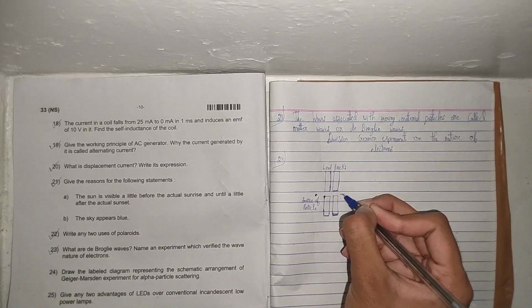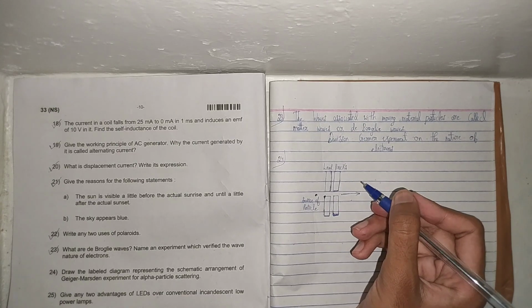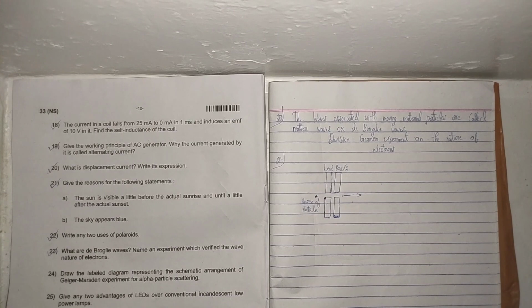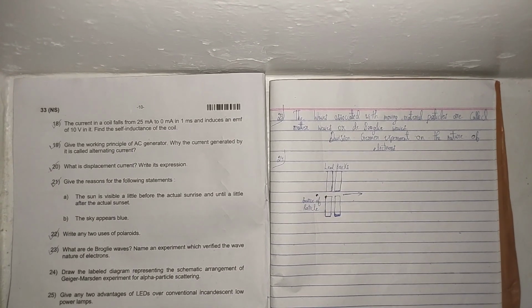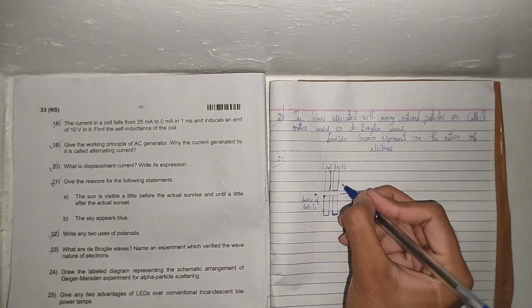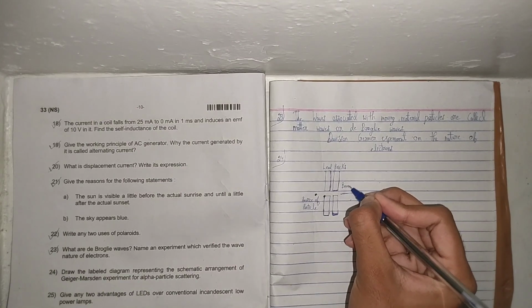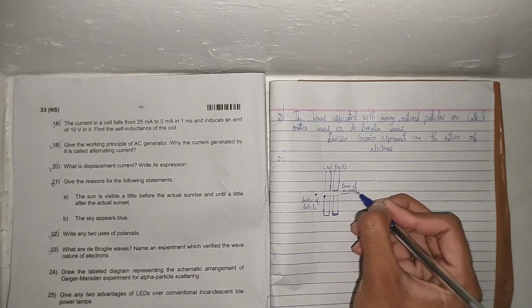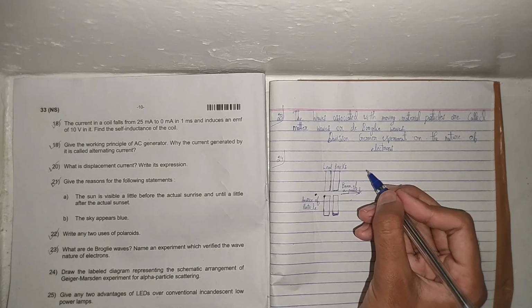Now the particles move on here. It is the beam of alpha particles.